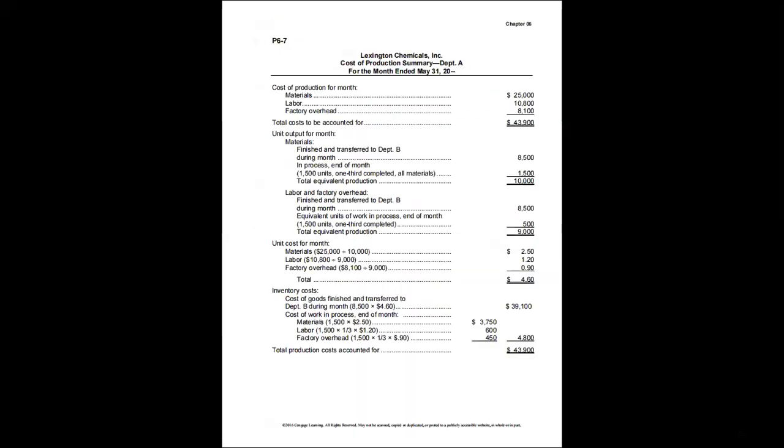Next, we go to problem 6.6. Now, this problem already involves lost units. Required, prepare cost production summary, assuming that the production losses are considered to be normal. Monterey Products Company uses the process cost system. A record of the factory operations for the month of October follows.